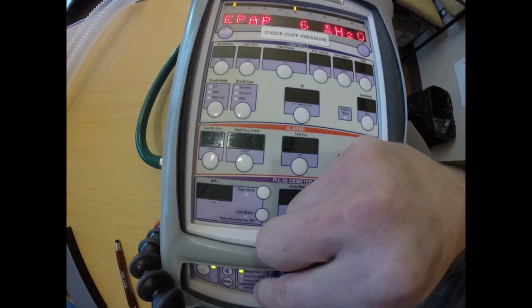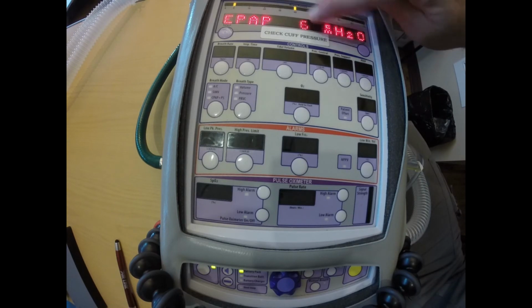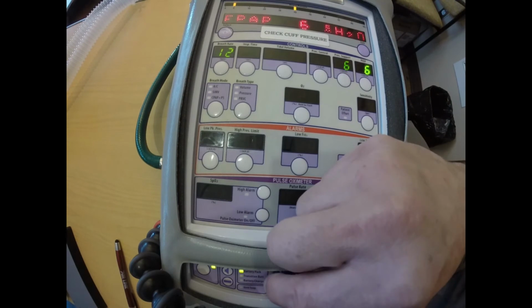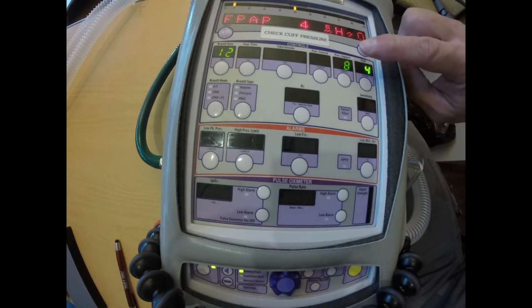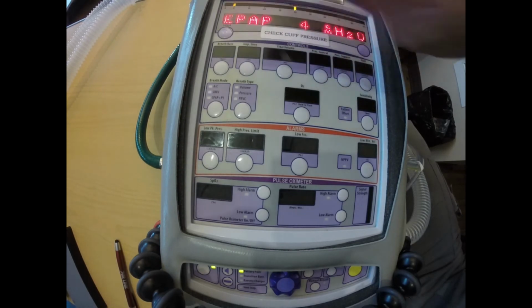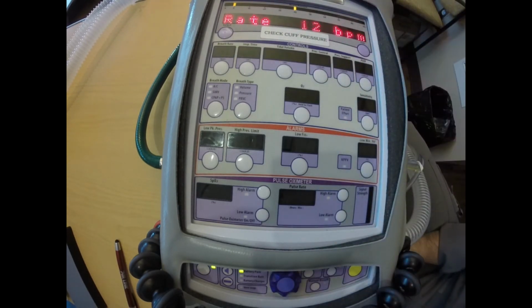Next thing I want to do is adjust my EPAP, and for the case scenario we determined that our EPAP was at 4, so I'm going to go ahead and select that, and I'm going to adjust that down to 4. 8 plus 4 is 12. That's my IPAP. My EPAP currently is 4. I'm going to select that. I'm going to go ahead and rotate it.